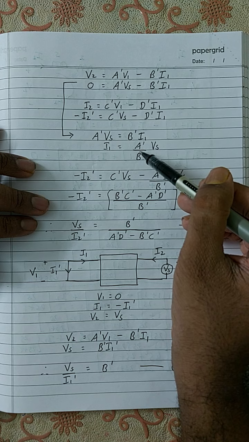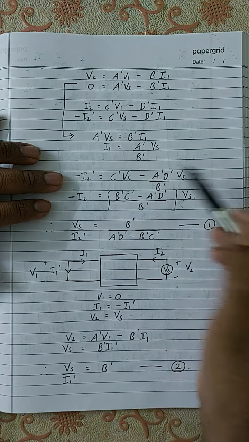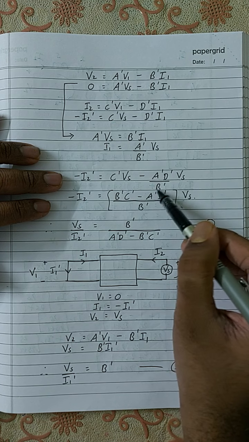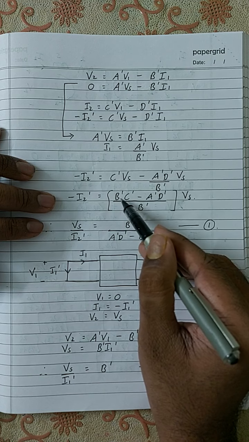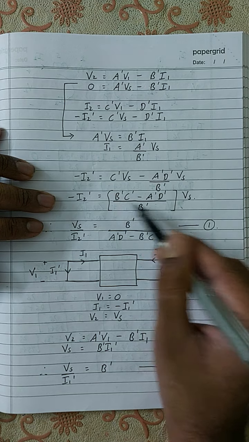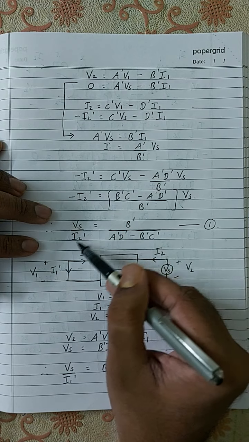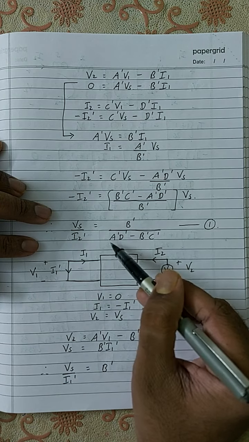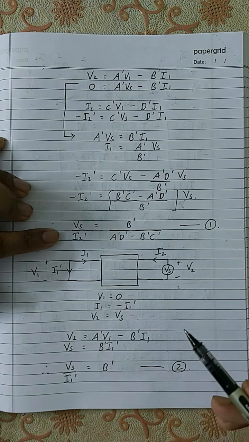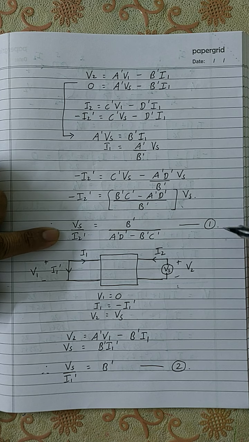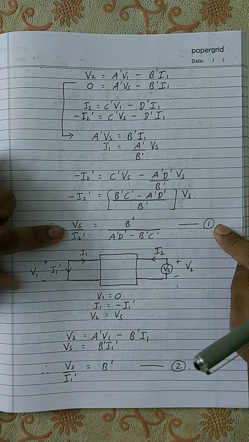Substituting that over here, I get minus I2 dash is equal to C dash Vs minus A dash D dash by B dash Vs. In other words, minus I2 dash is equal to B dash C dash minus A dash D dash by B dash into Vs. Or Vs by I2 dash is equal to B dash by A dash D dash minus B dash C dash. This is equation 1, the ratio of excitation to response for the first case.